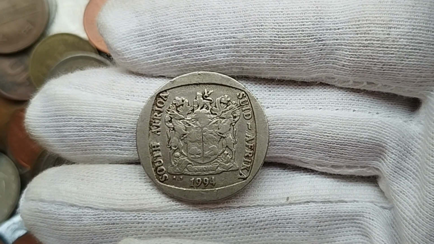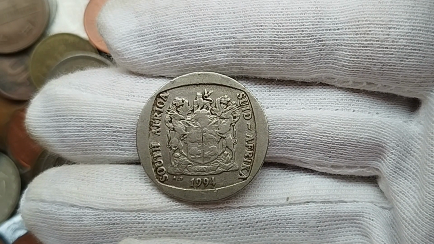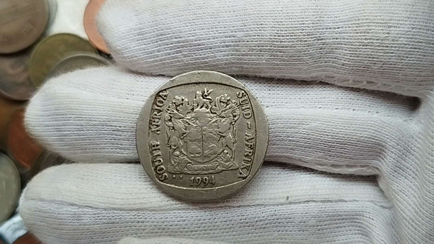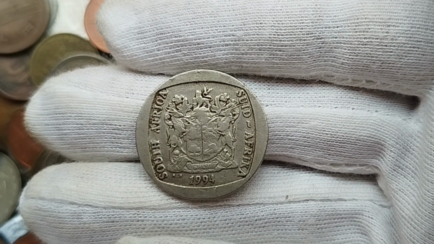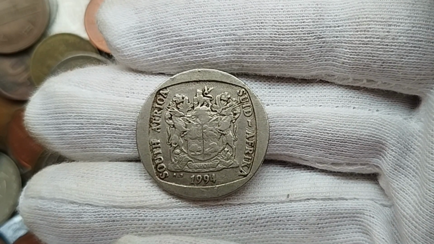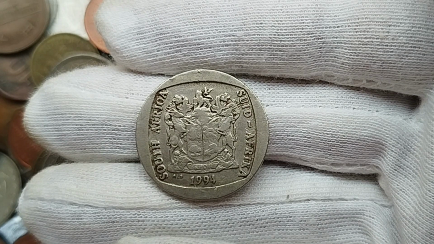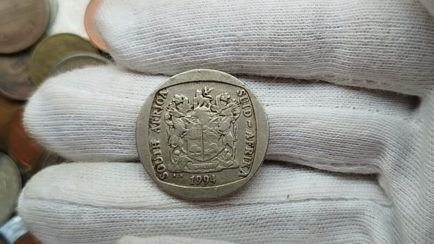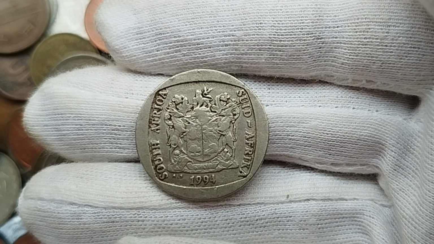Its bimetallic design also made it harder to counterfeit, an important feature for a currency used in a transitioning nation. Mintage and circulation. The 1994 5 Rand coin was produced in large quantities to support the economic transition.